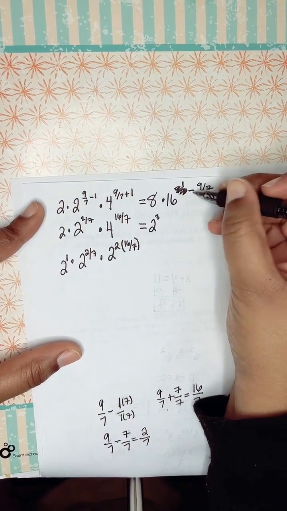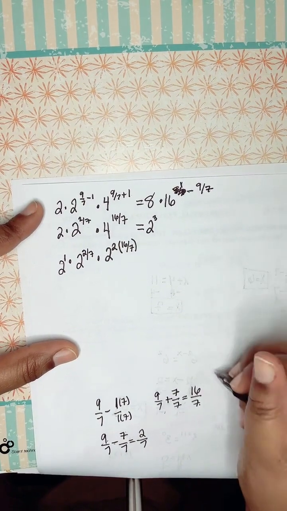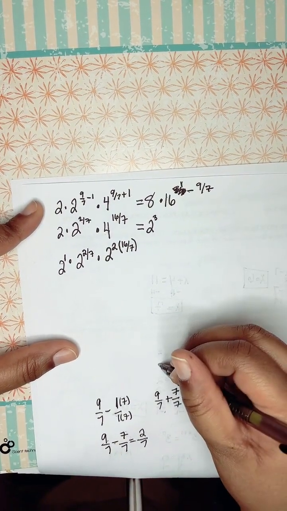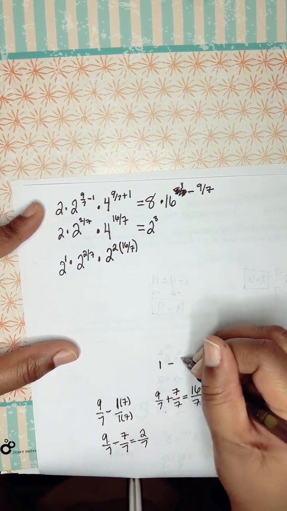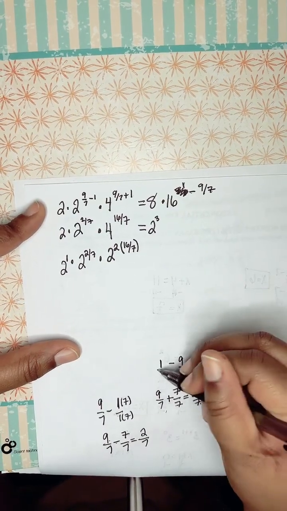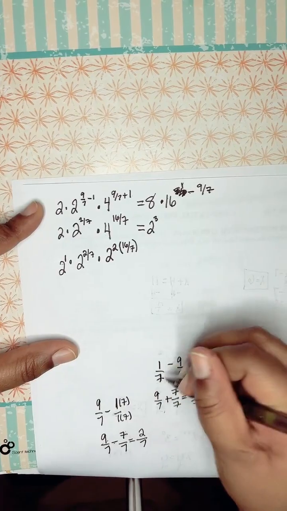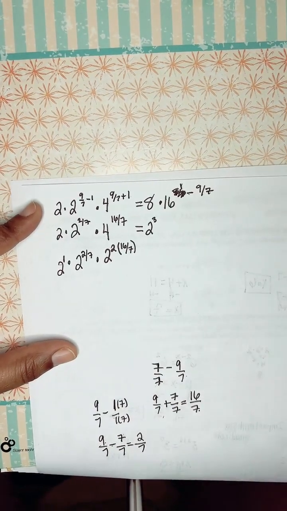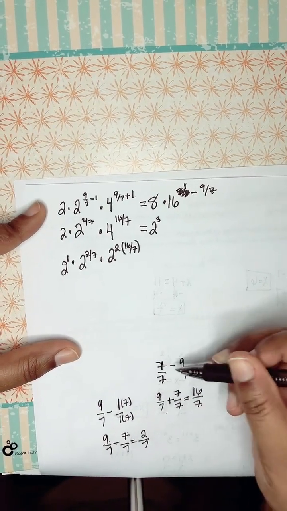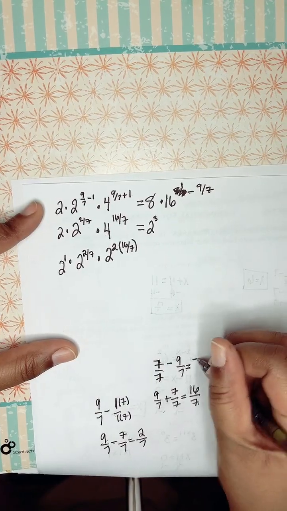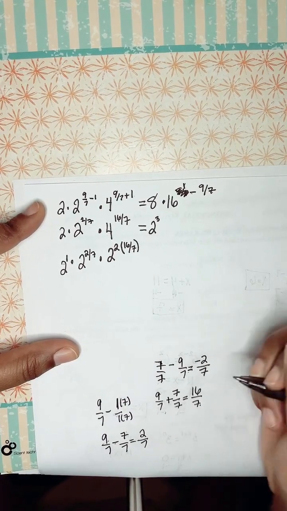We have 1 minus 9/7. Let's do this down here. So remember, 1 minus 9/7. We need this to be the same denominator. So again, we're doing 7 over 7. 7 minus 9 is going to give us -2/7.